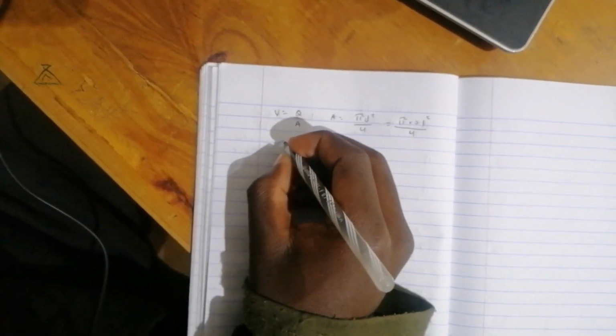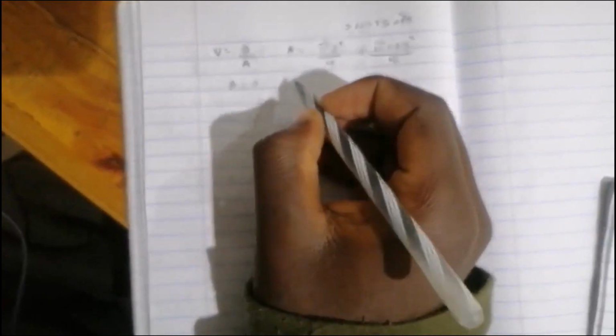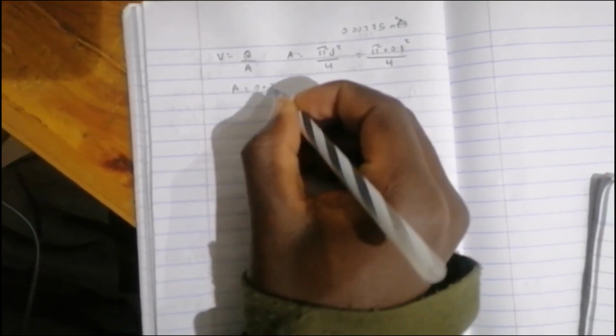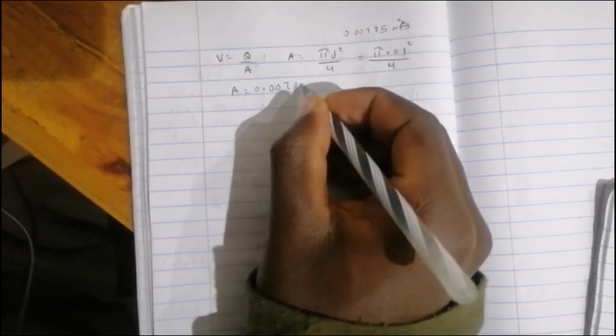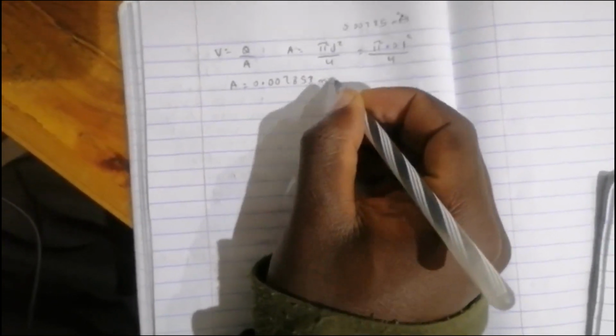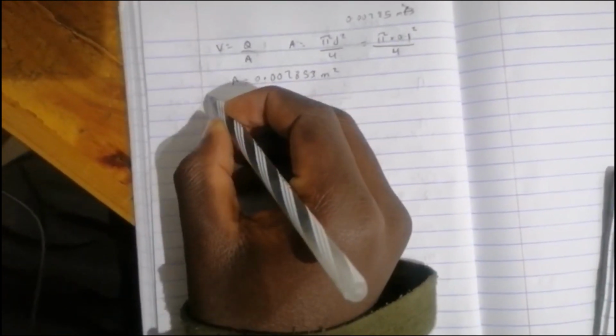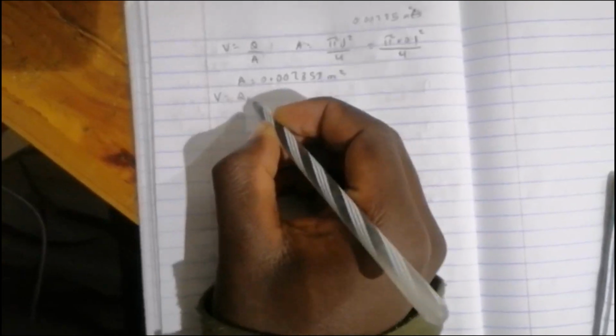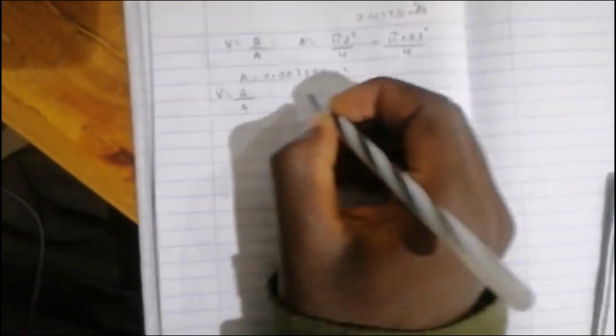That's π times 0.1 meters squared all over 4. After you feed these values into the calculator, you get the area as 0.007853 meters squared.